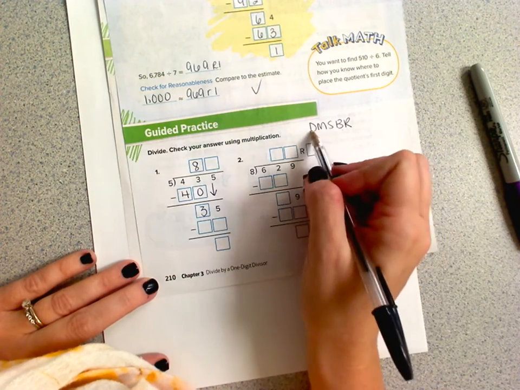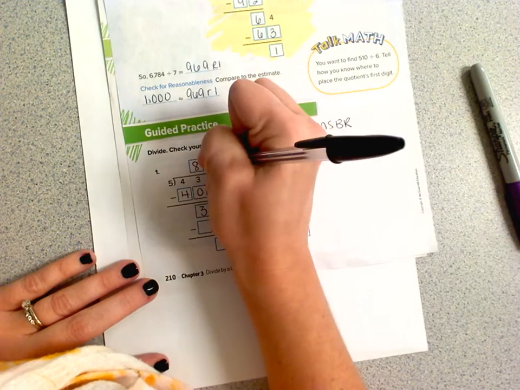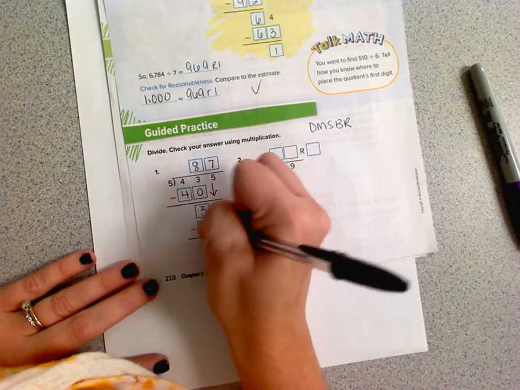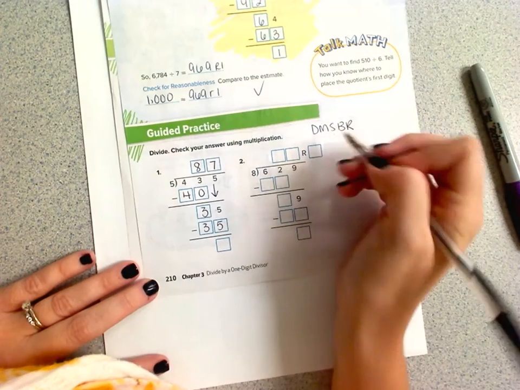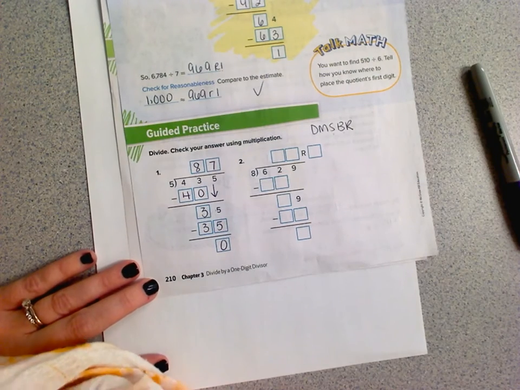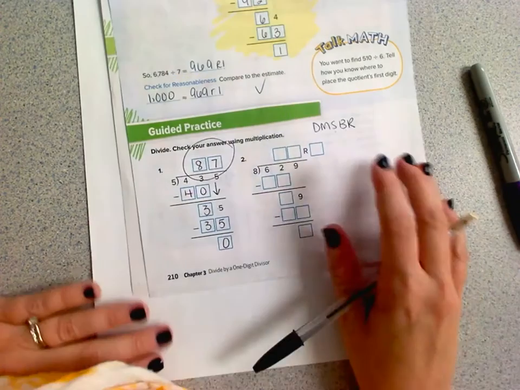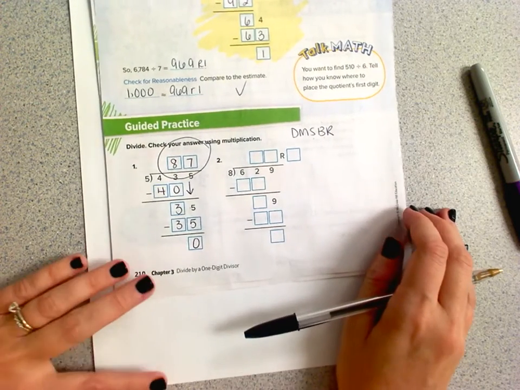Next, repeat. Back to division. 5 goes into 35 how many times? 7. 5 times 7 is 35. 35 minus 35 is 0. No remainder, nothing left to bring down. 87 is our quotient. Okay, next one.